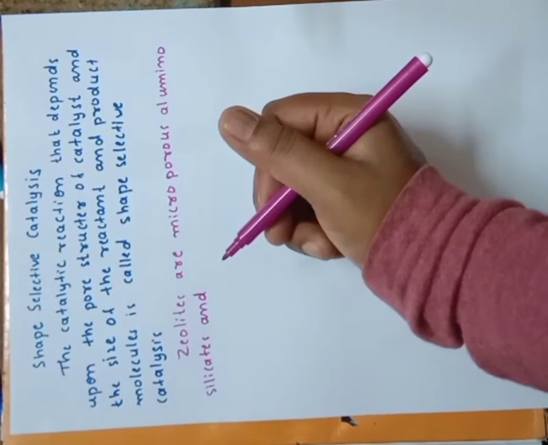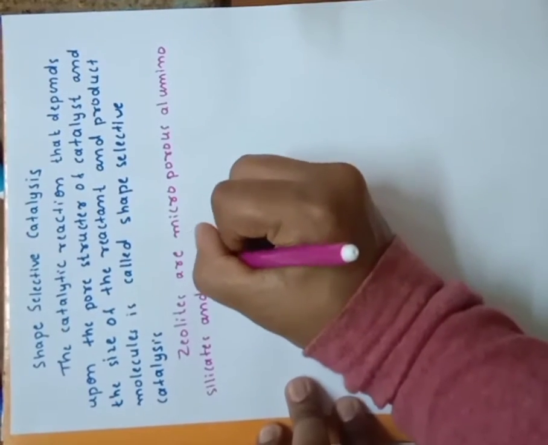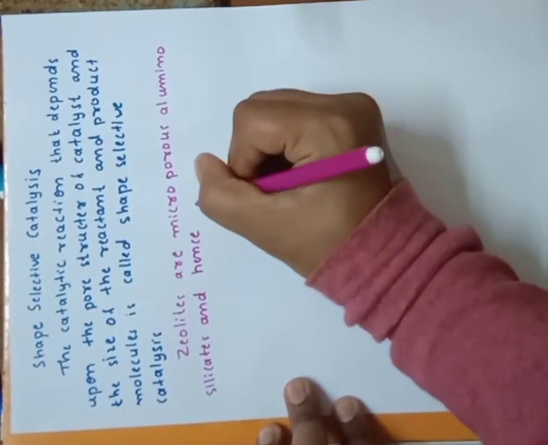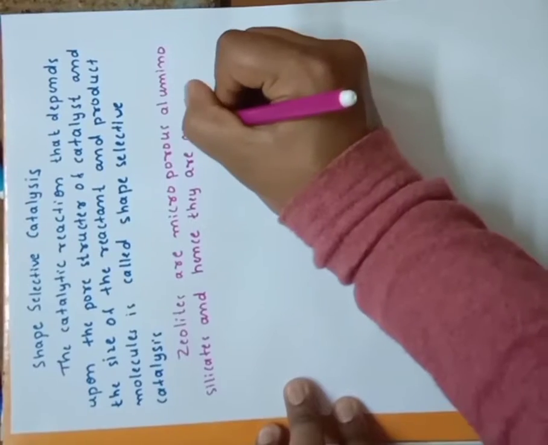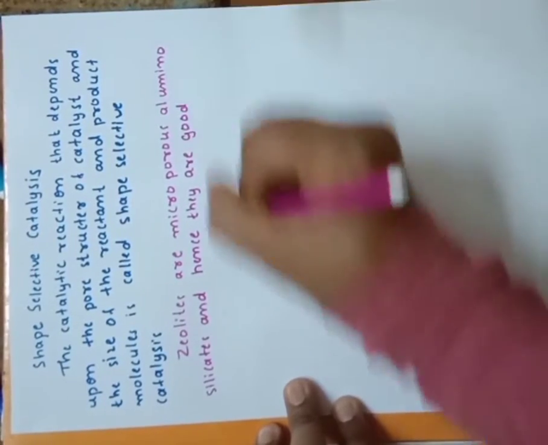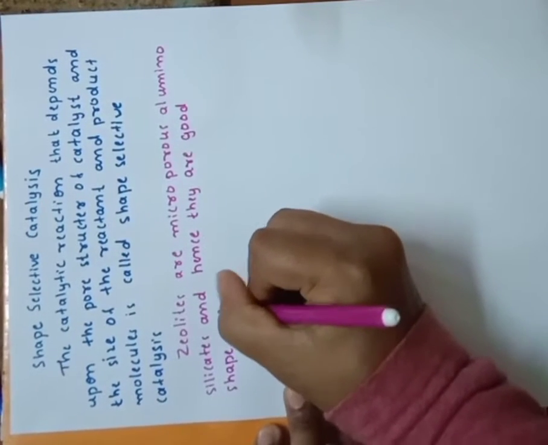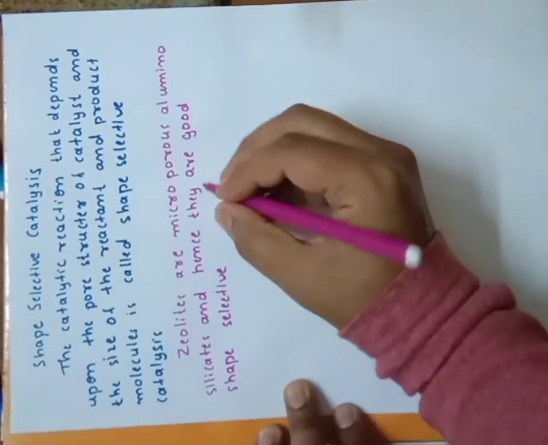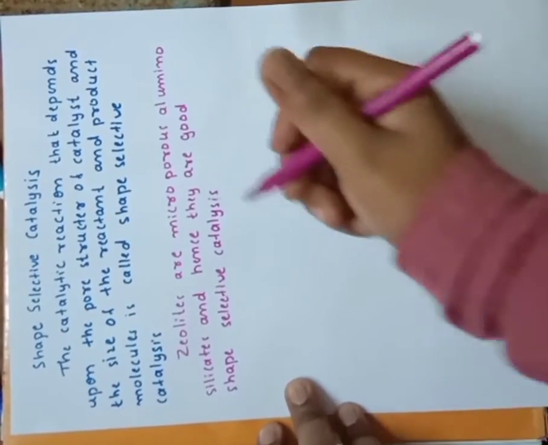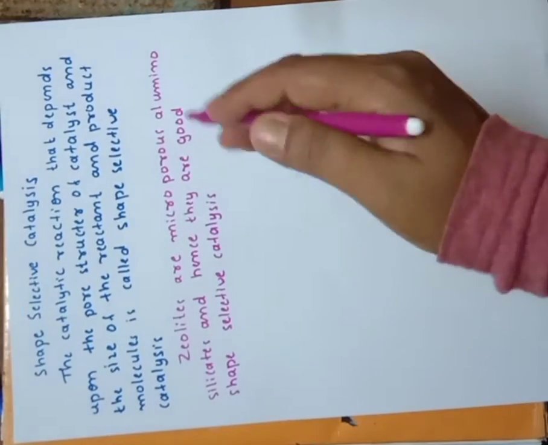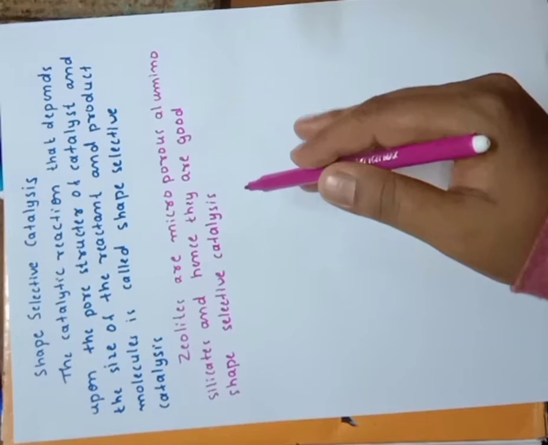Because they have pores, for this reason they are good shape selective catalysts.